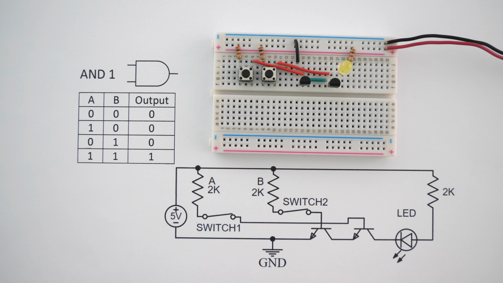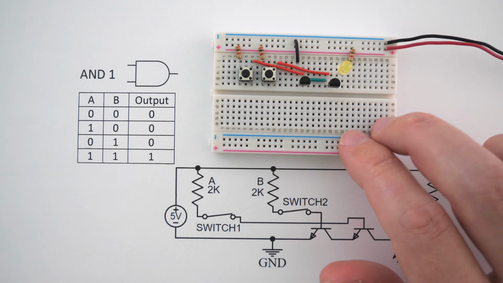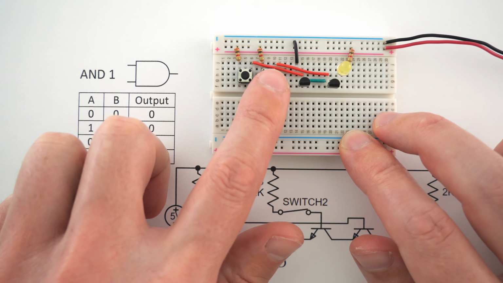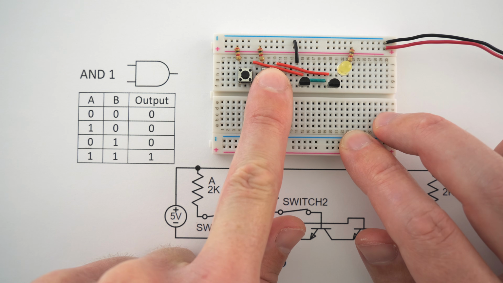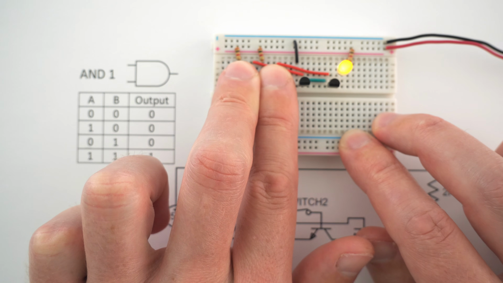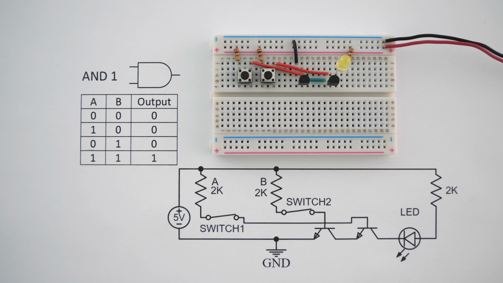Now this is getting exciting. AND gate 1. So for an AND gate, if input A and input B are on, then the output will be on. But in all other cases, the output will be off. So let's test the circuit to see if it works. If we press input A, the output will be off. If we press input B, the output will still be off. But if we press input A and B at the same time, the output will be on. So how exactly is this circuit working?